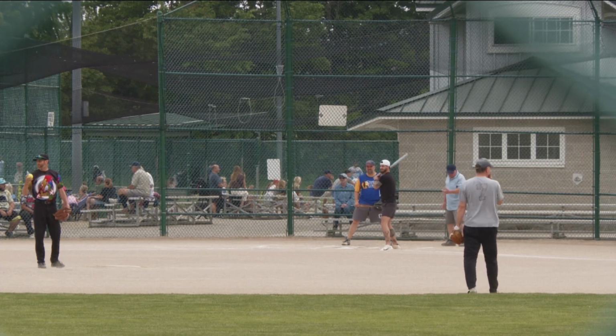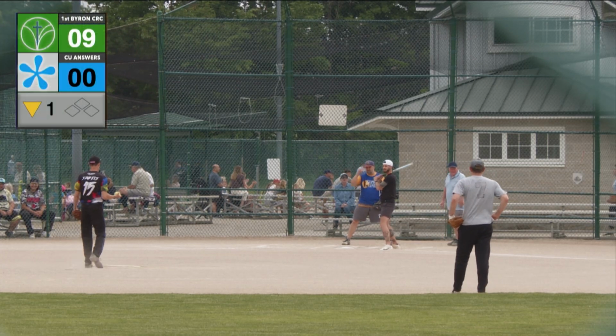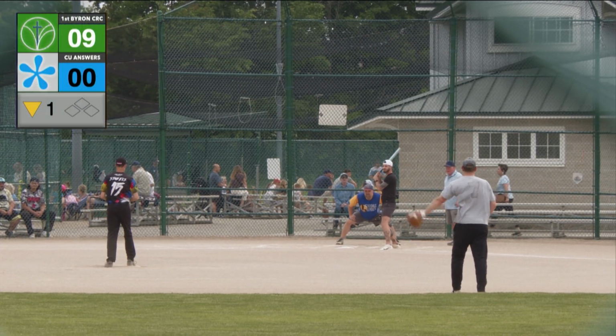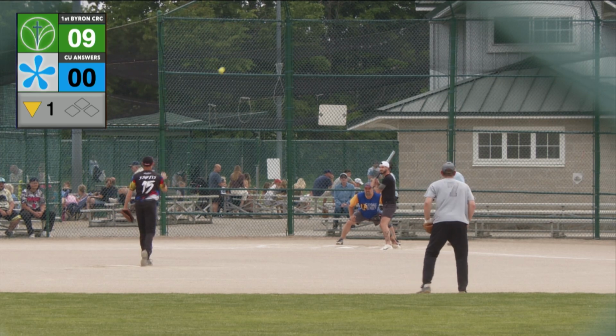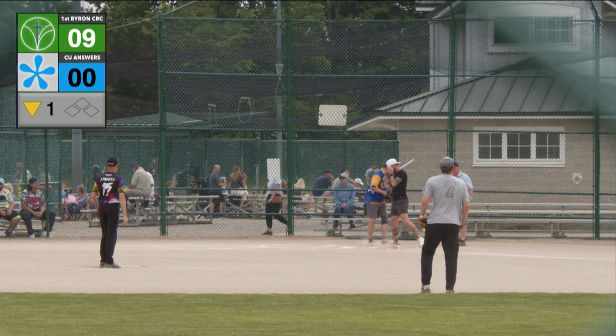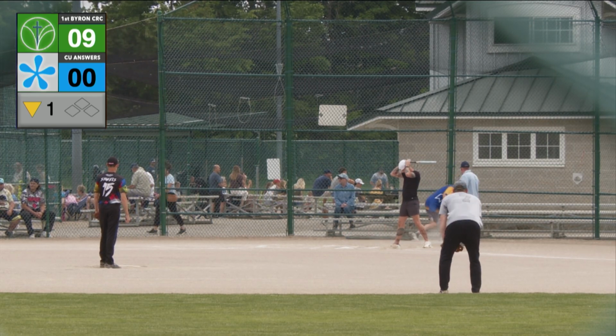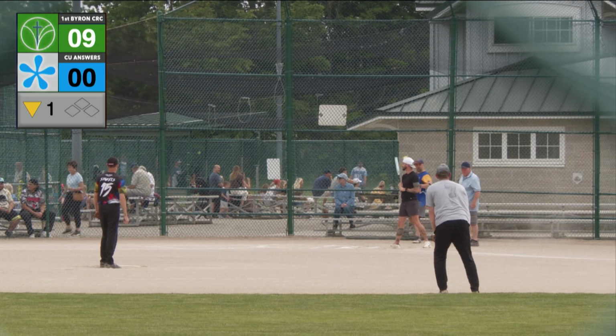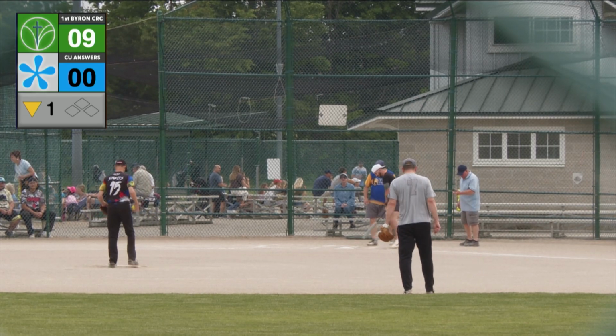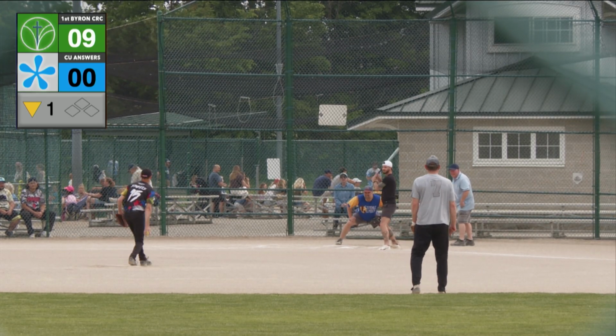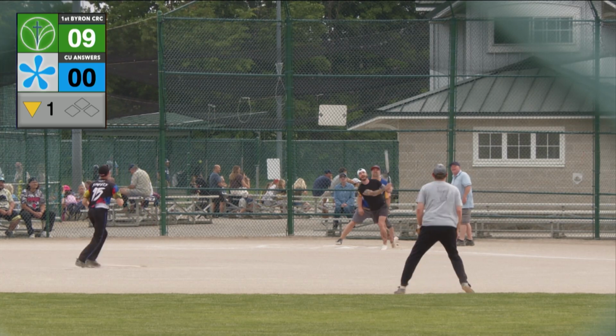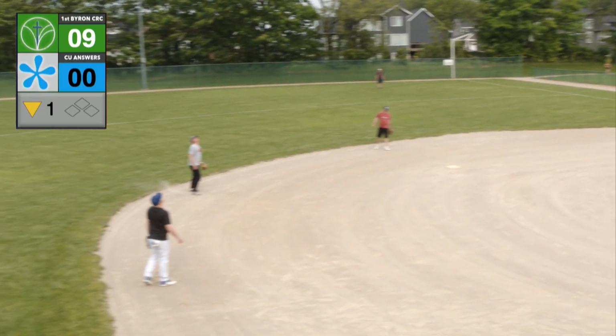Now CU Answers will get their first at-bats of the game, trailing by 9. First pitch of the at-bat misses over the mat, 2-1. This one swung on, popped up.